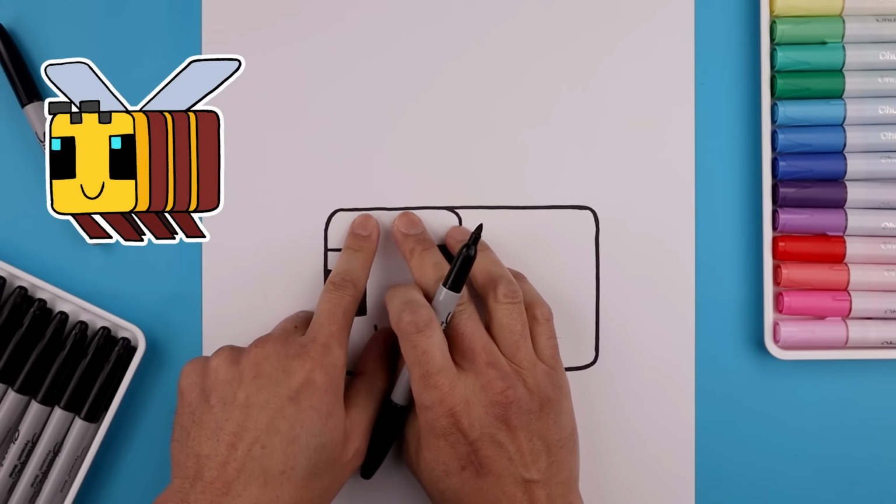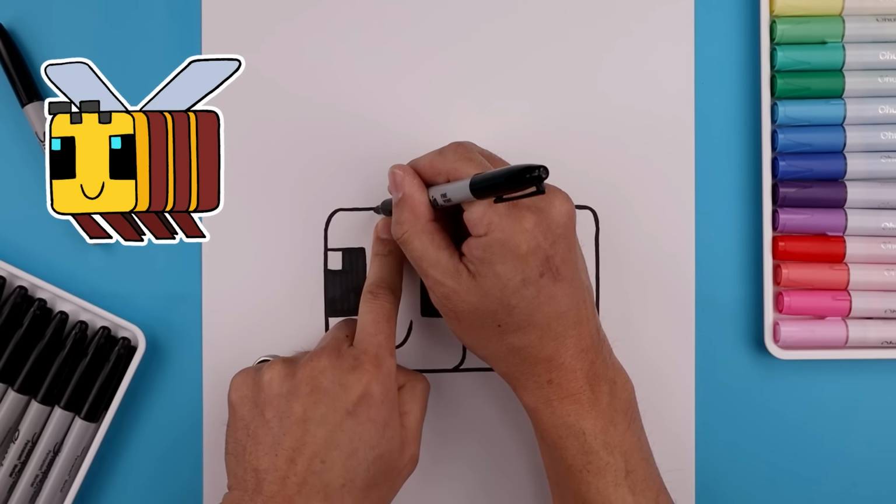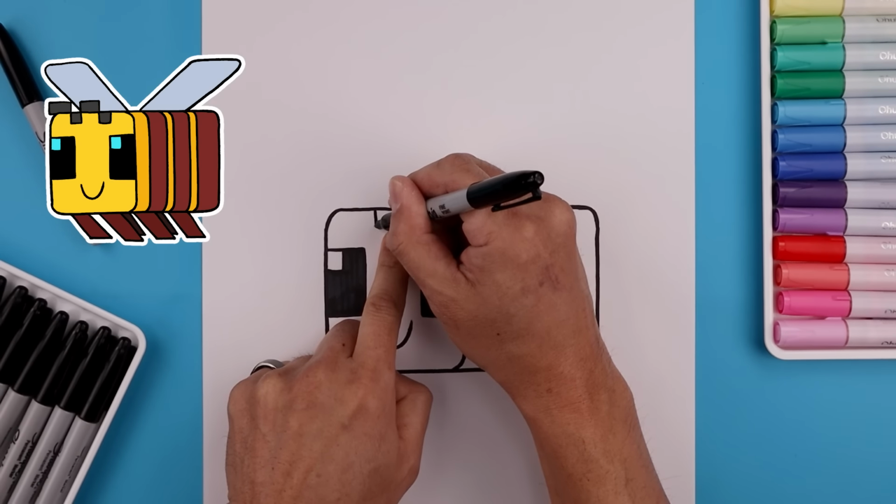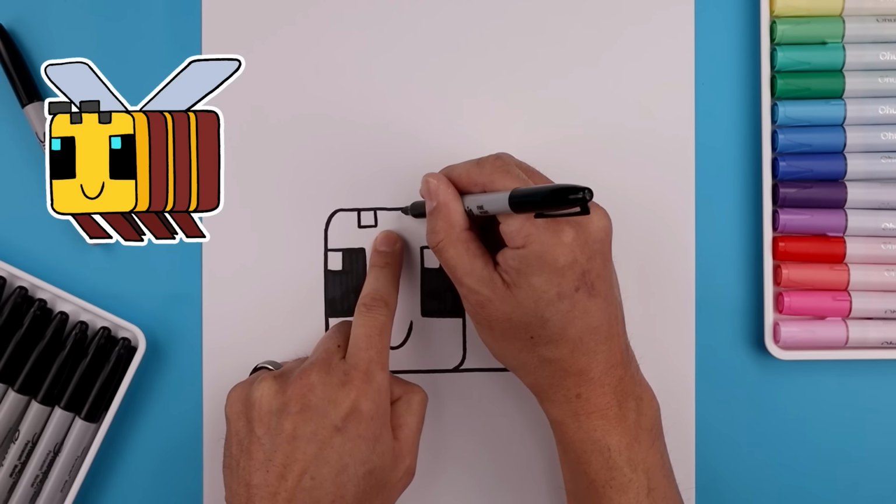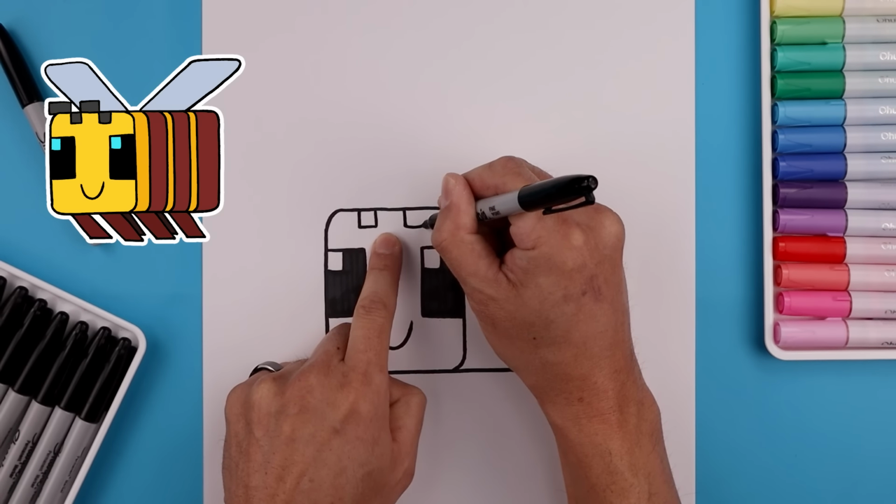Let's move up to the top. We're going to add the antennas, leaving a gap in the center. Let's go to the left. We're going to draw a straight line coming down. And I just want to create a square on the left and then line that up on the right side.